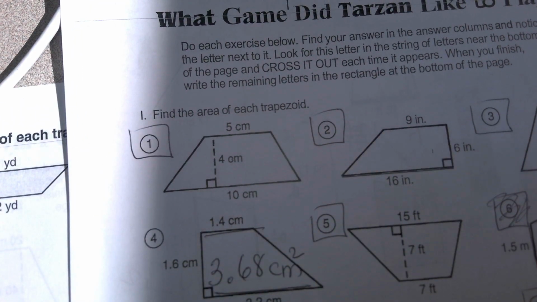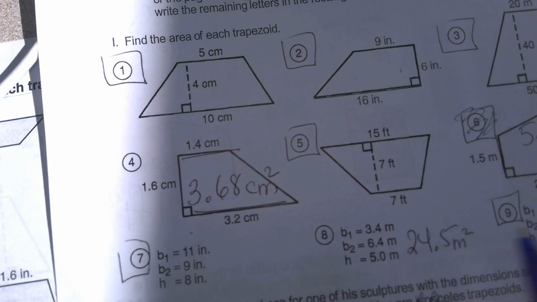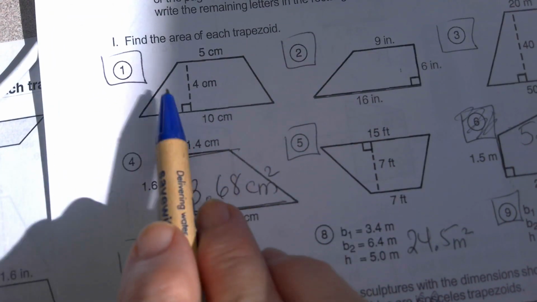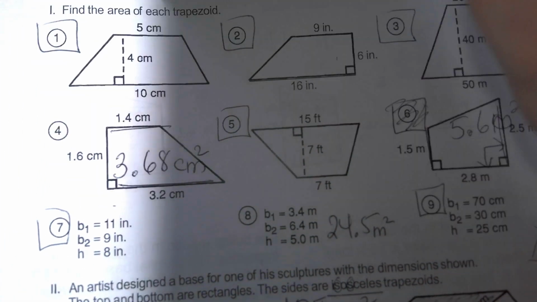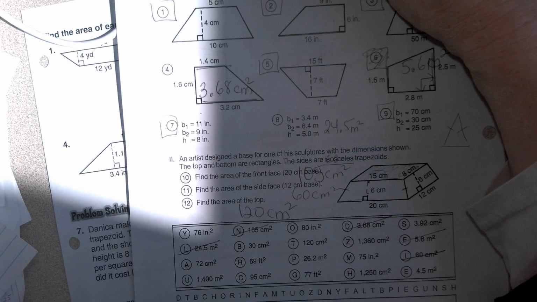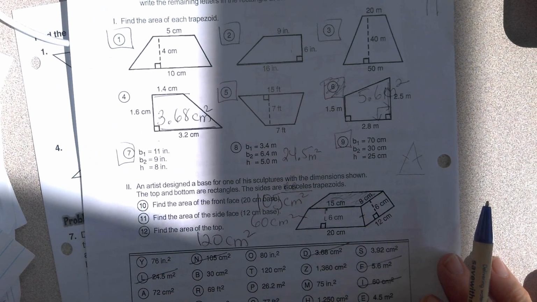So, girls and boys, I think that's going to be it. So you have to do 1, 2, 3, 5, 7, and 9. So that's going to be 1, 2, 3, 5. That's 4, 5. You have 6 problems to do. Wait, 1, 2, 3, 7. The ones that we have not done. You do all the ones that we have not done.